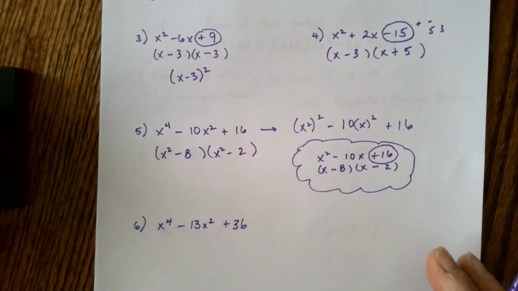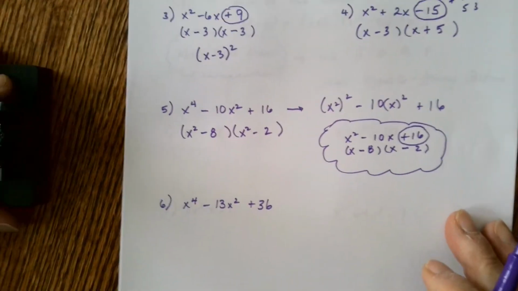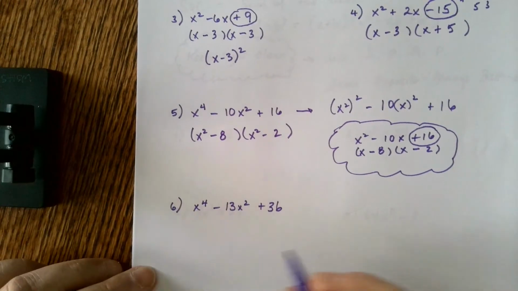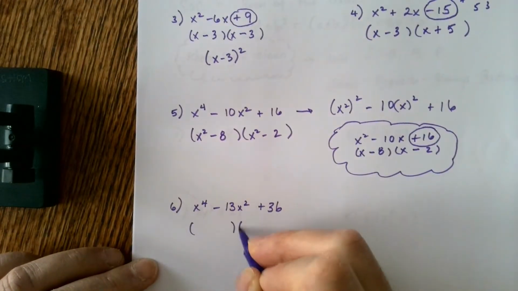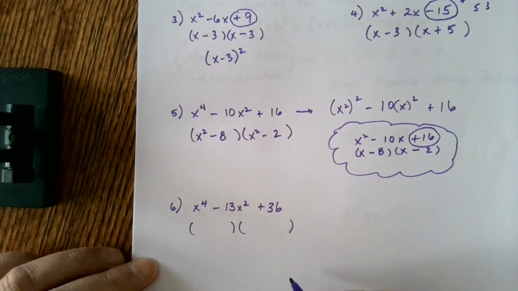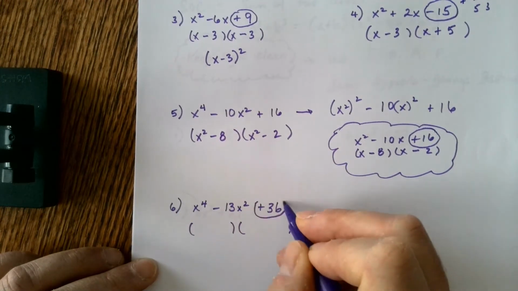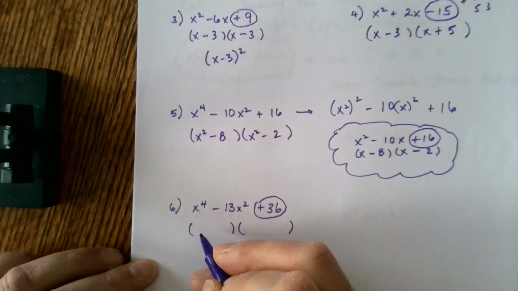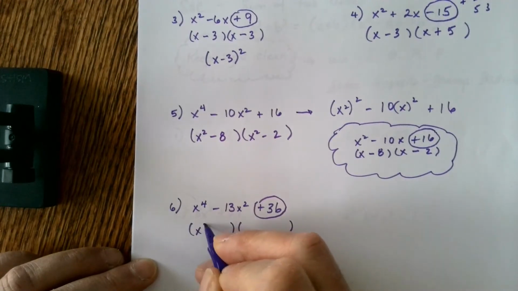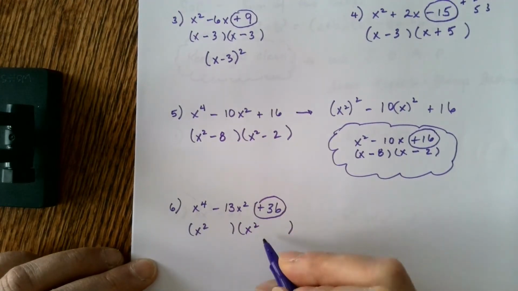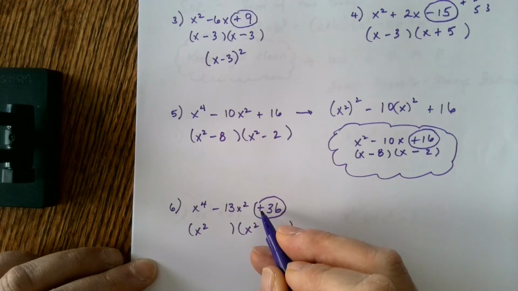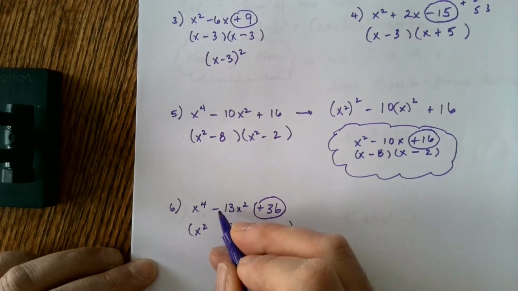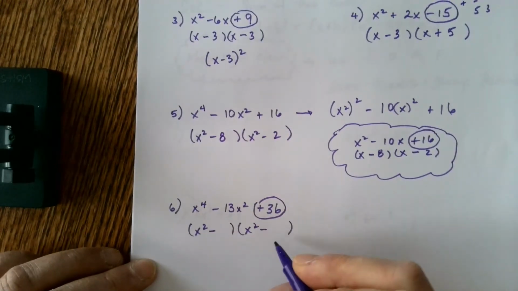Number 6, just practicing. Again, treating it like a quadratic pattern. My last term is positive. I know that my leading terms, instead of being x, are going to be x squared. Since my last term's positive, I need two of the same sign. My middle term's negative, so they're both going to be negative.